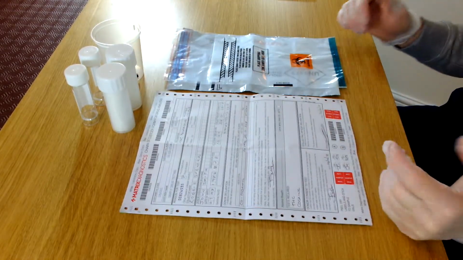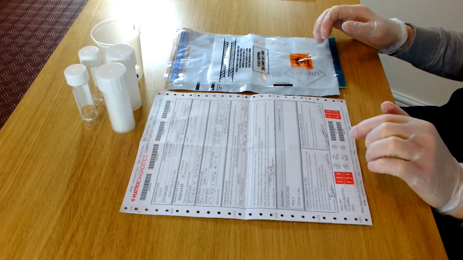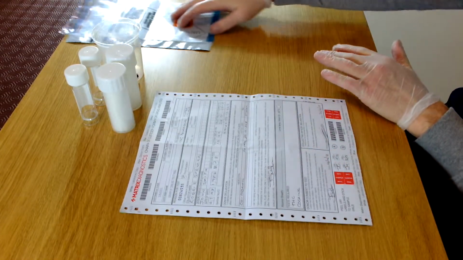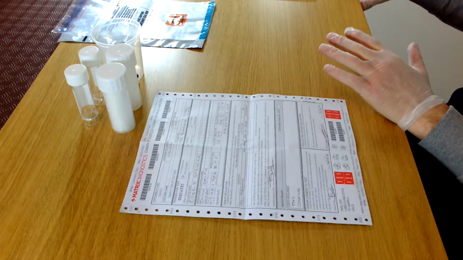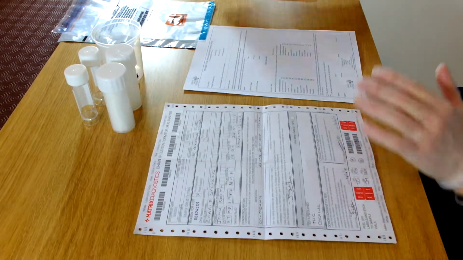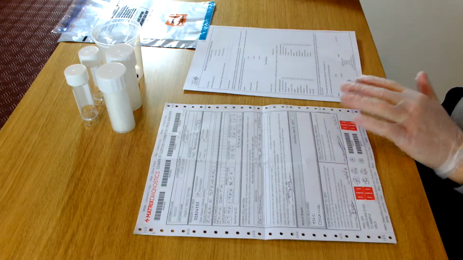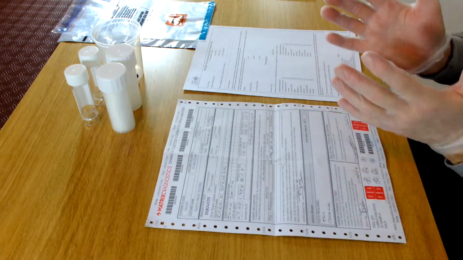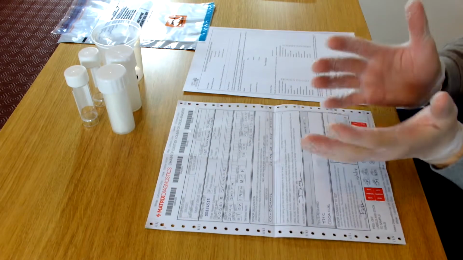So the first thing we have to do is to fill out the chain of custody form. So if we take that first, I'll just slide this to one side. What we do here is take our initial donor consent form, the same form that we filled out when we did the first line test, and we start to transport some of the information from this form onto this.